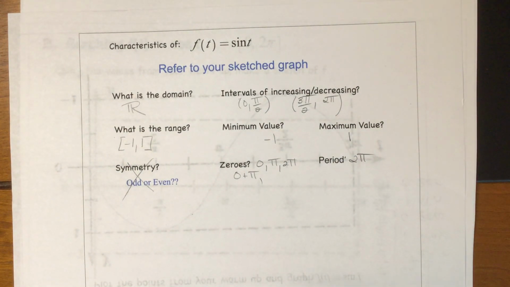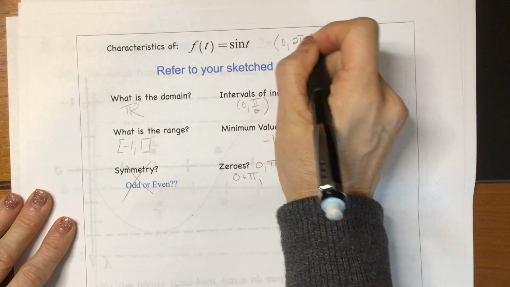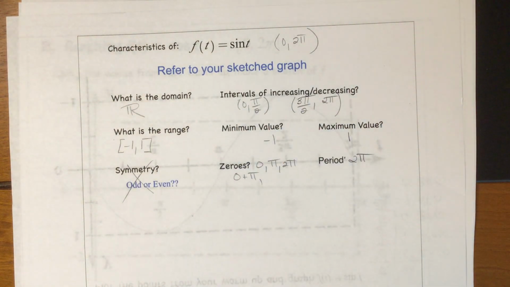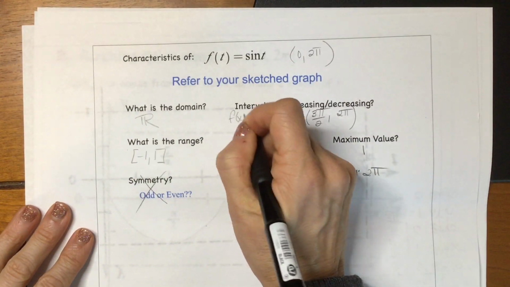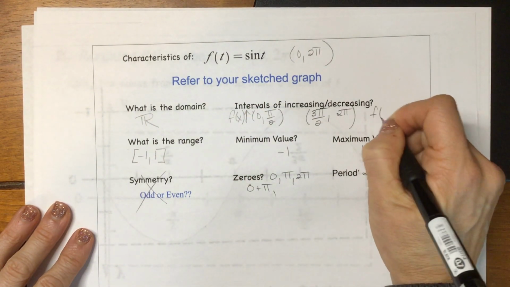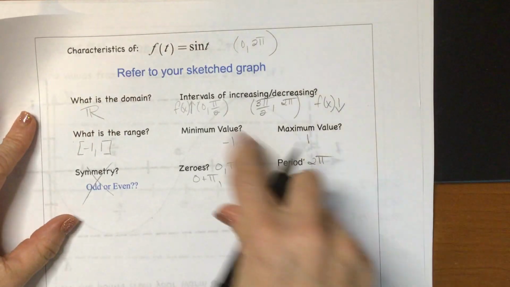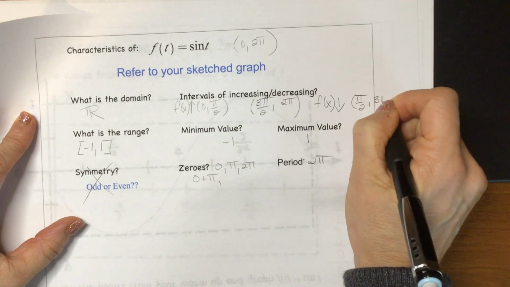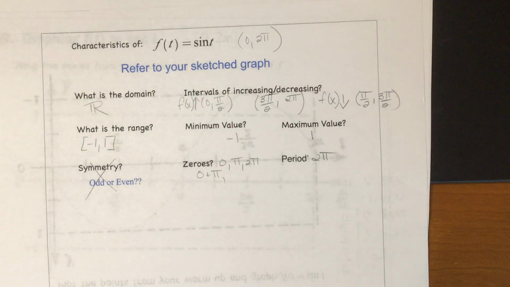So that is our characteristics of sine only from 0 to 2 pi. If we had a continuous graph, some of these might change. Okay, so these are our increasing values. We want to talk about our decreasing values, which is going to be between pi over 2 and 3 pi over 2. All right, so make sure you get this before we go on to cosine.